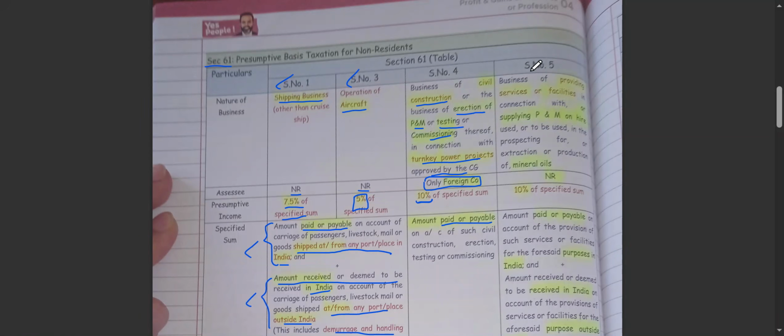The next serial number is serial number 5, which deals with the business of providing services or facilities in connection with, or supplying plant and machinery for, the extraction and production of mineral oil. So, in case there is some business of extraction or production of mineral oils, and a non-resident is either supplying services or facilities, or supplying plant and machinery, or is hired for that business, it is covered under serial number 5.